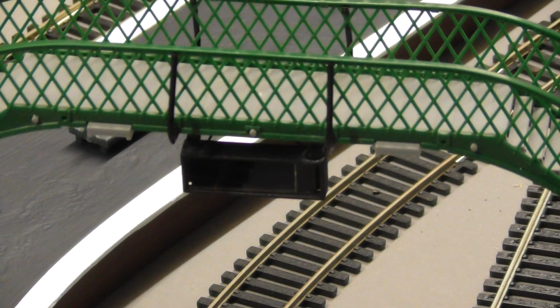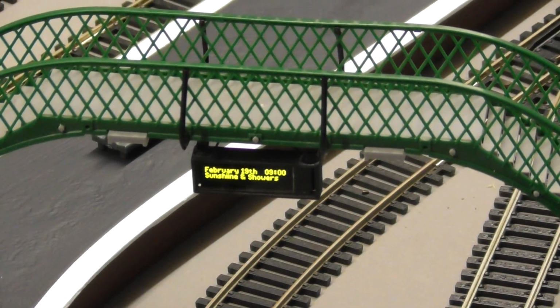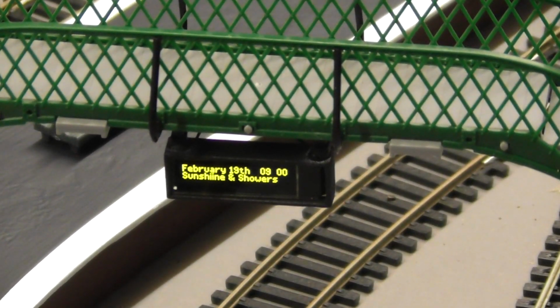Okay, I've now finished programming my smart screen, and you can see it come to life there. Just run through the different messages. I've set the delay to 15 seconds between each message.